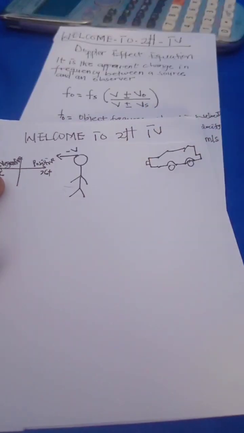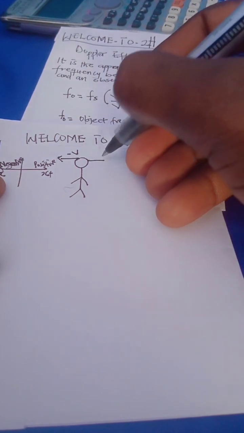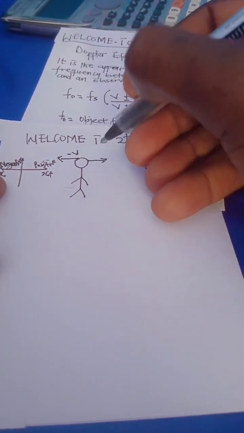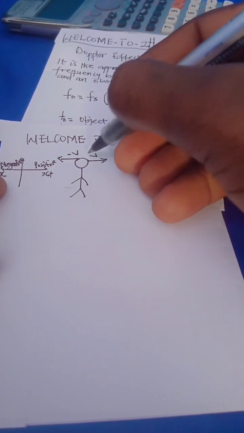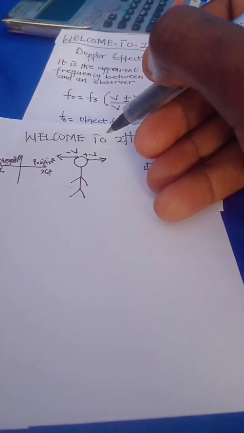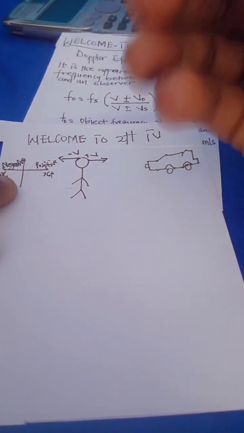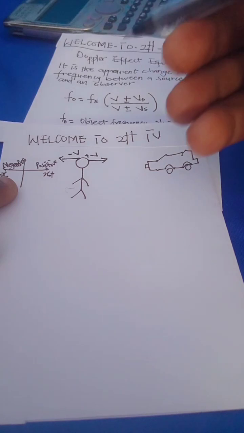It becomes positive when the object velocity is moving in the positive x direction. So take note: negative when the object is moving in the negative x direction, positive when moving in the positive x direction.